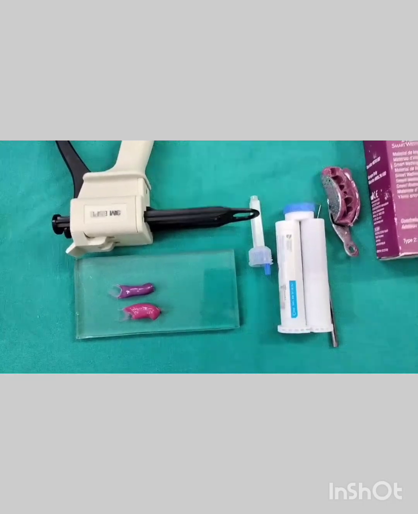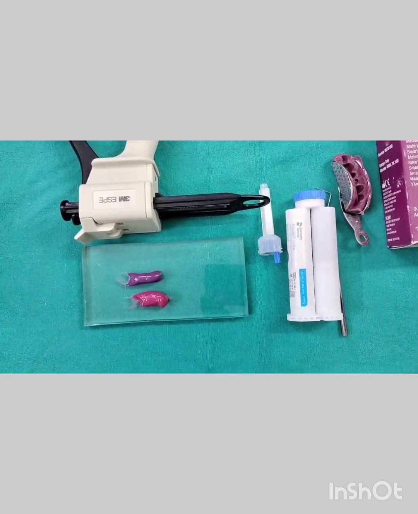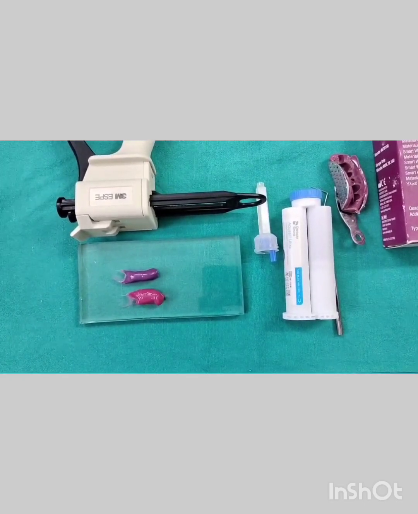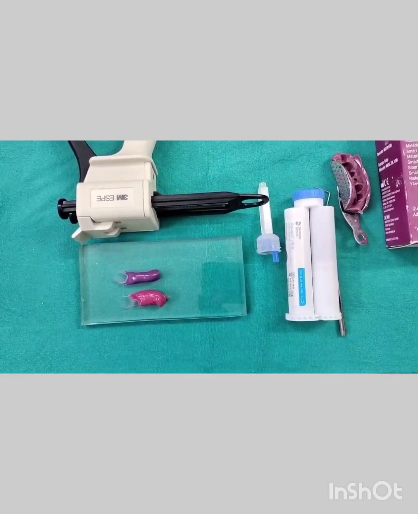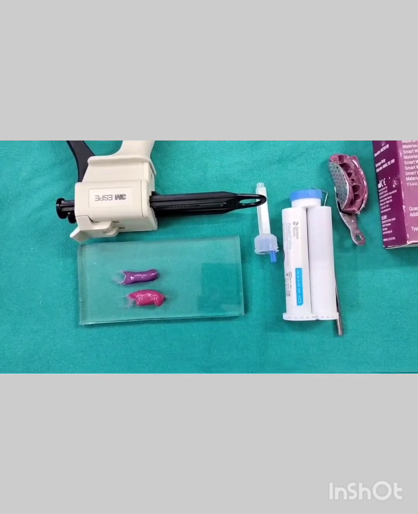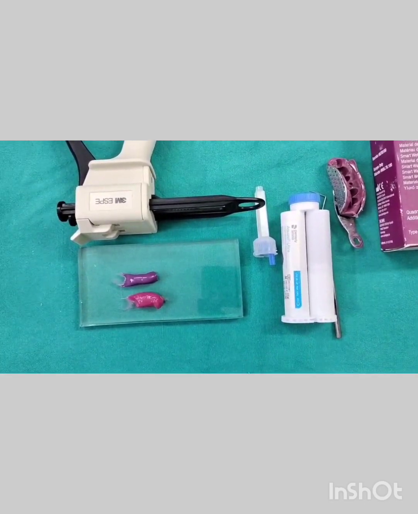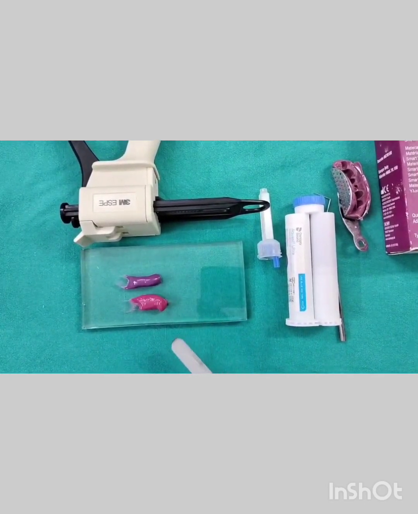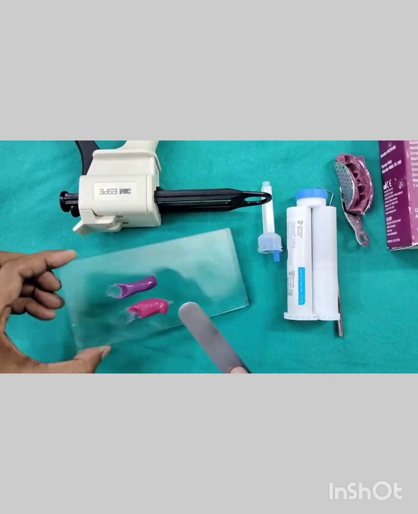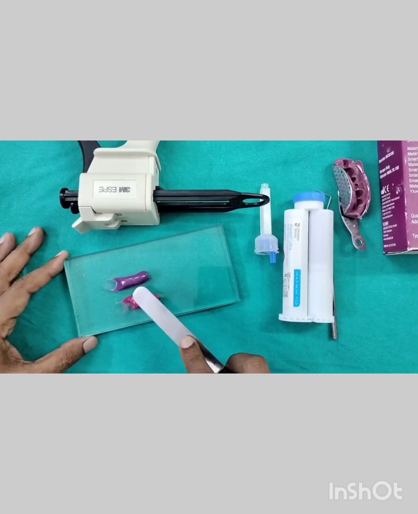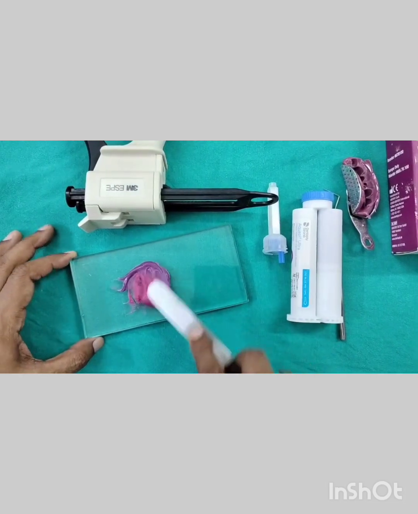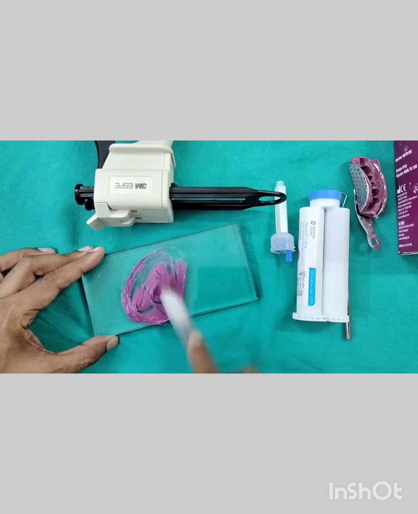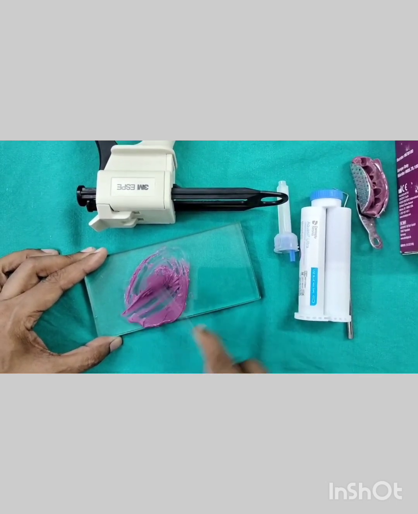So whatever type of manipulation method you use, the bottom line is you should get a uniform mix, which should be loaded onto the tray, and then you should have an accurate impression. So I'll be showing you a manual mixing of material. So I have taken a base paste, equal length of base paste and accelerator paste. So how you're going to mix, just hold this mixing spatula and take this material over this and make a uniform mix like this.